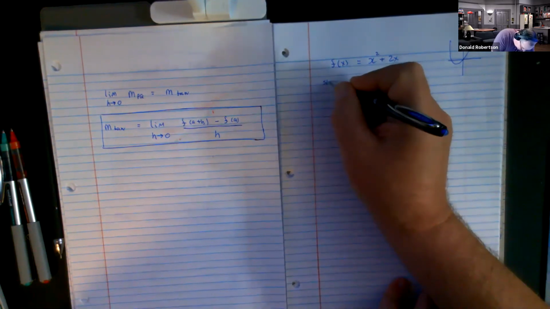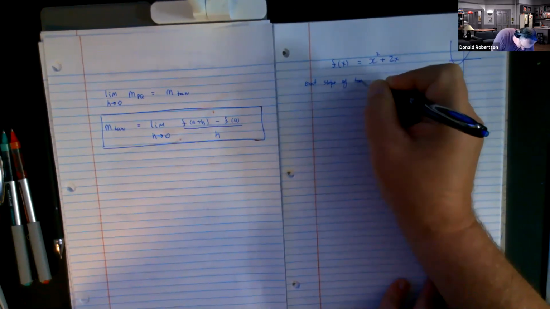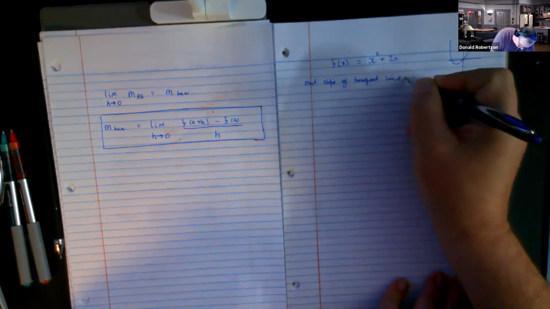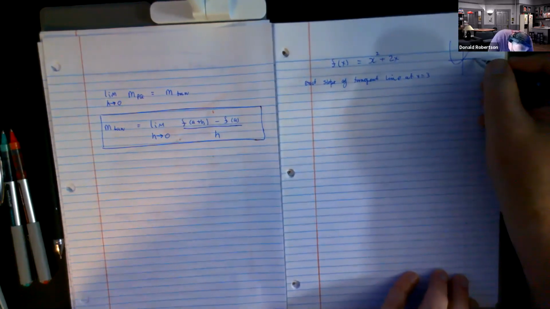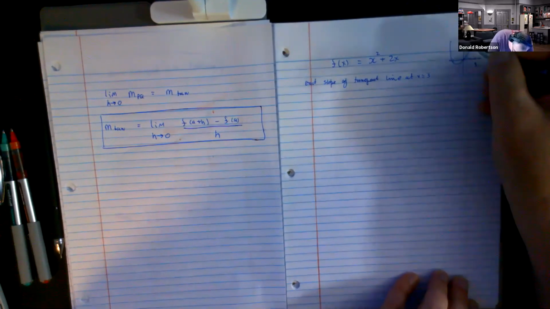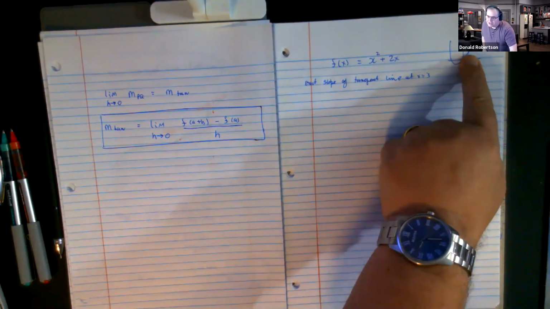And I would like to know the exact value of the slope of the tangent line at x equals 3. So you imagine that was 3. I'm looking for the slope of the tangent line, right? I want to know, is it a slope of 5 or 45?